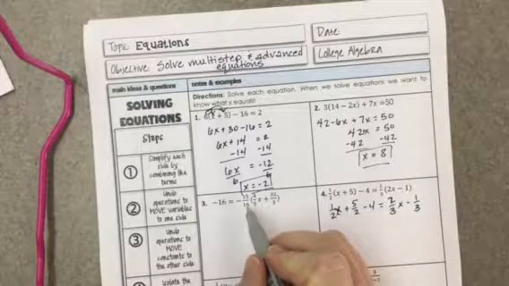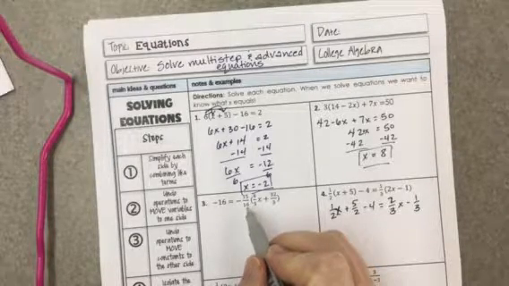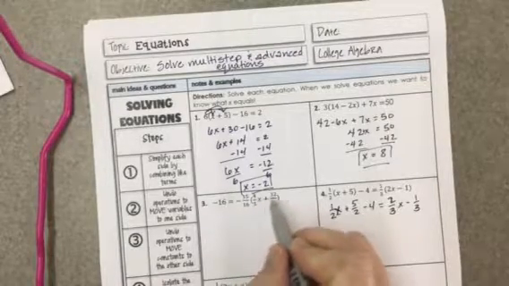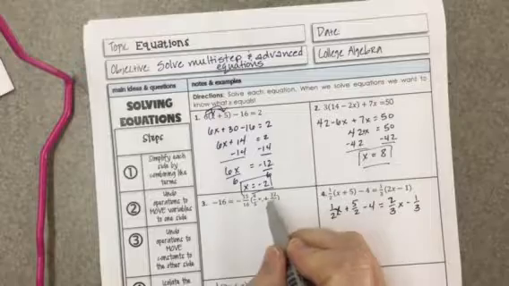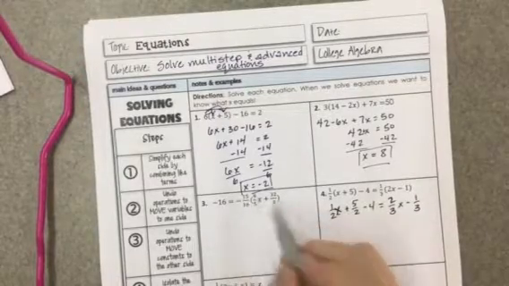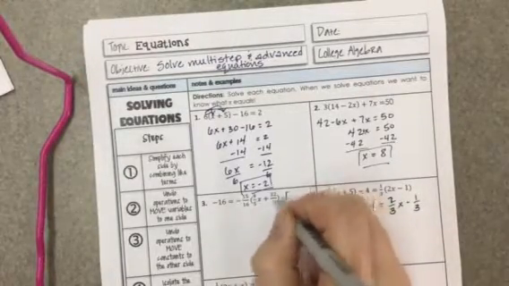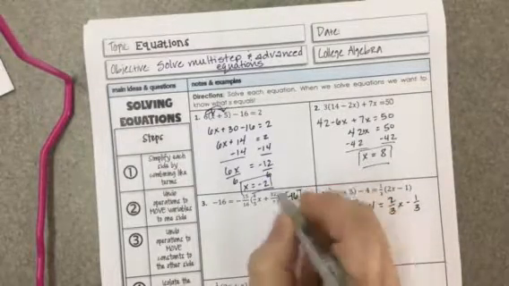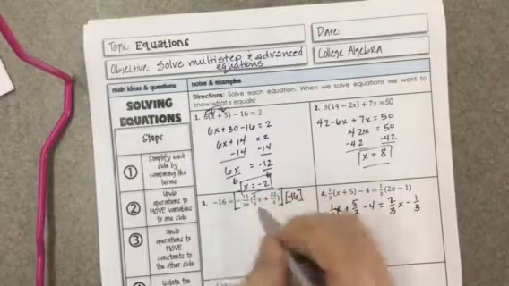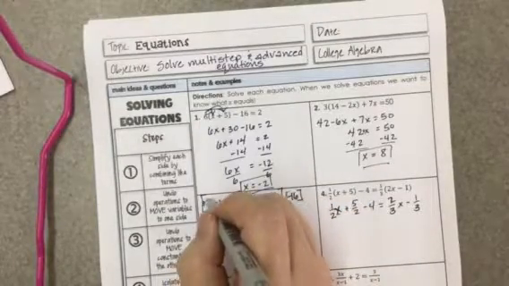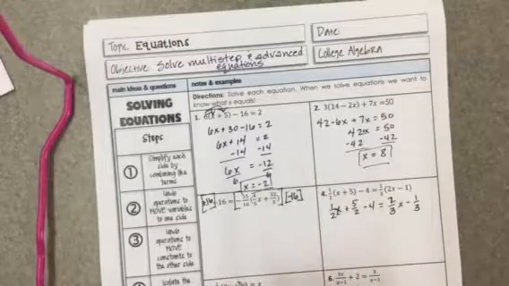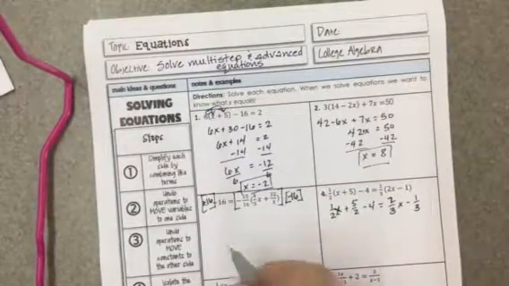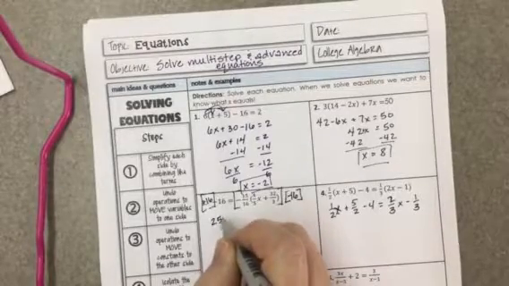Now, actually, I can also see, now that I'm thinking about it, that 4 goes into 16 evenly and 16 goes into 32 evenly. That wouldn't get rid of my fraction. So I'm going to go ahead and do what I had originally set out to do. I'm going to multiply both sides of this equation by negative 16 right up front. So I get negative 16 times negative 16 is a positive 256.